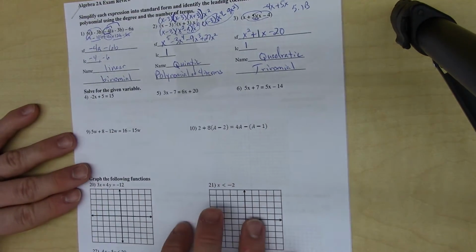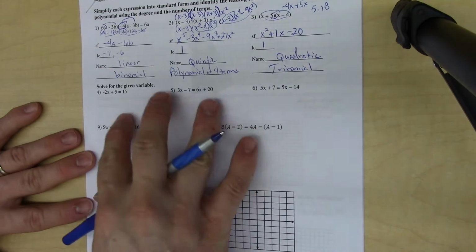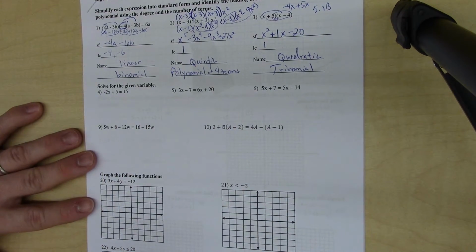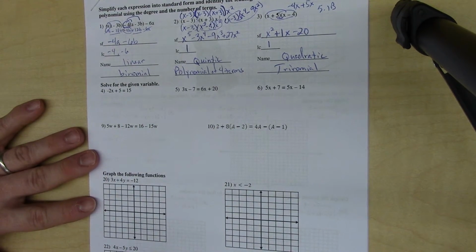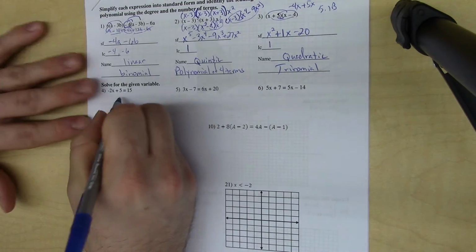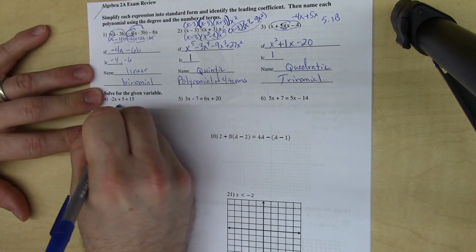Next set of problems, this was really just algebra review stuff that we did basically the rest of this page. Like the first 3 weeks of school we did this stuff. Hopefully you remember how to do this stuff. I'm going to kind of fly through these problems.